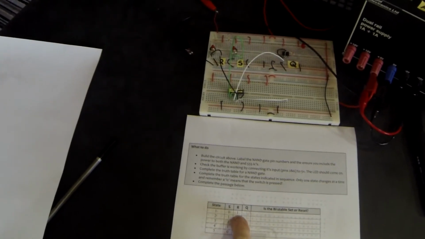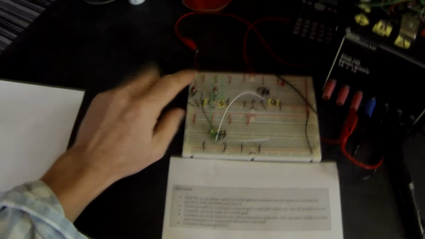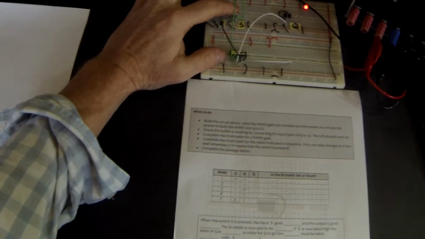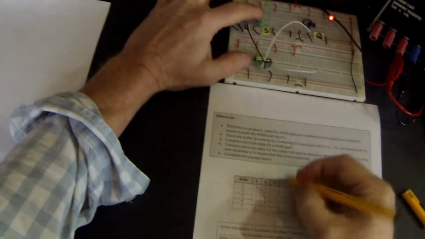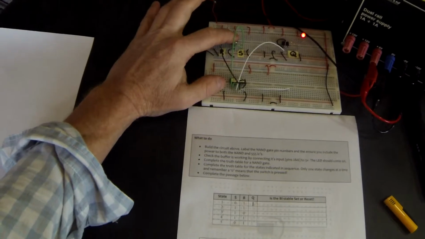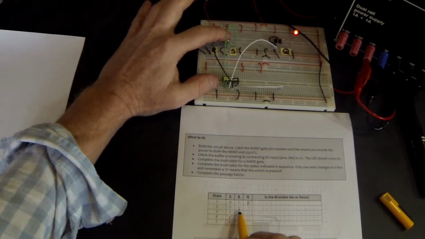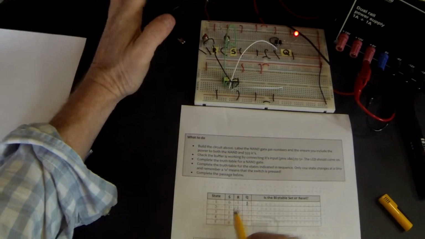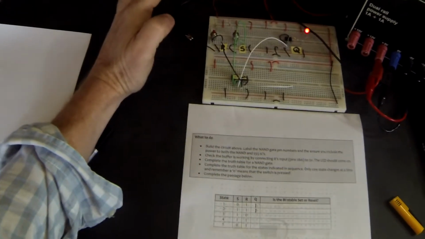So let's run through our little bit of testing. So first of all, state 1, when S is 0 and R is 1. So remember, to make S 0, I have to press the switch here, because of this pull-up resistor. I press the switch, and what happens? Q goes high. Next state, where S is 1 and R is 1. So I'm going to release S, and Q remains as a 1.